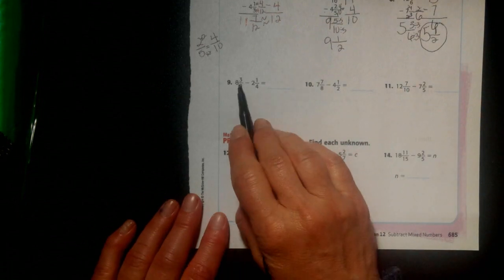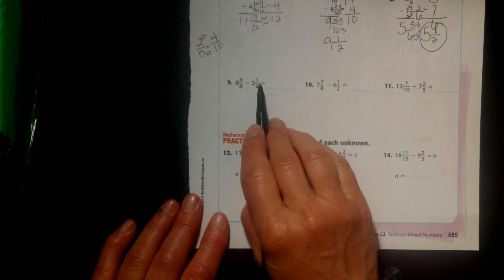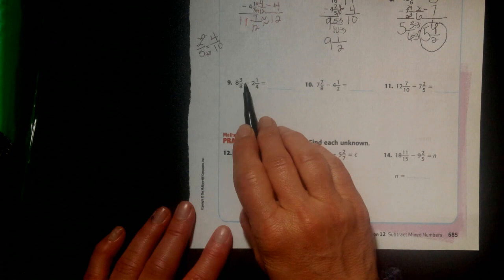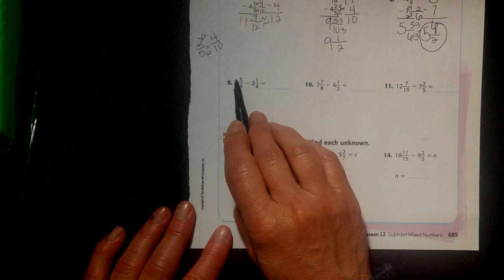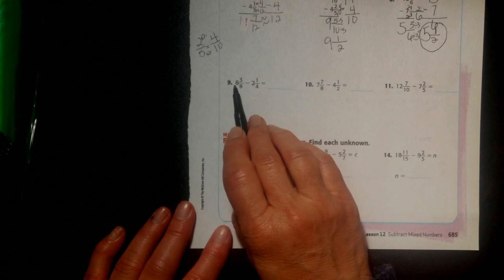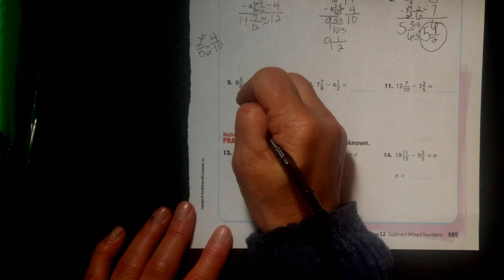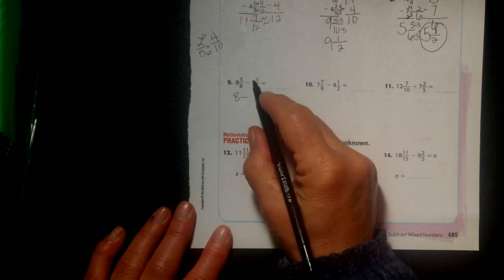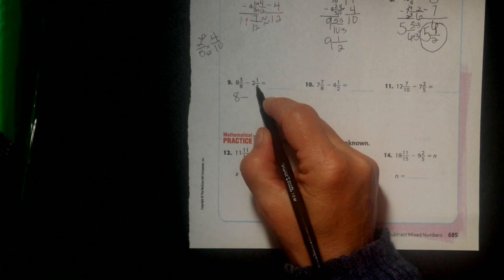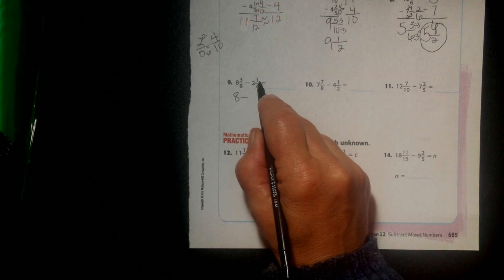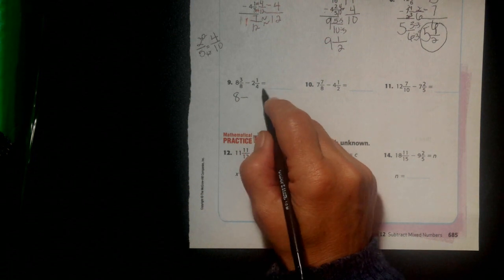Next one. 8 and 3/8 take away 2 and 1/4. First I'm going to estimate. So 8 and 3/8, right? Half would be 4 over 8. So this is smaller than half. So I'm going to say we're just going to keep that at 8. Take away 2 and 1/4. It's a unit fraction. It has the 1 on top, so I can tell that's very small, unless it's 1/2.